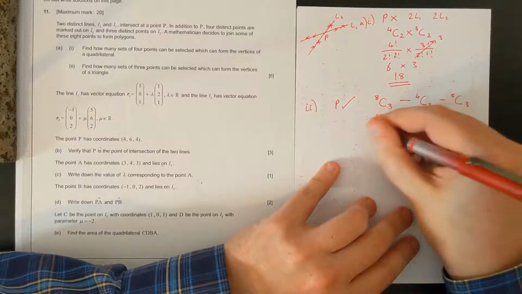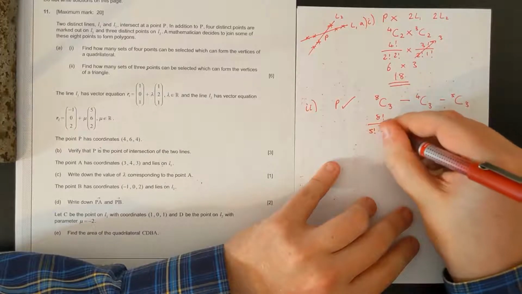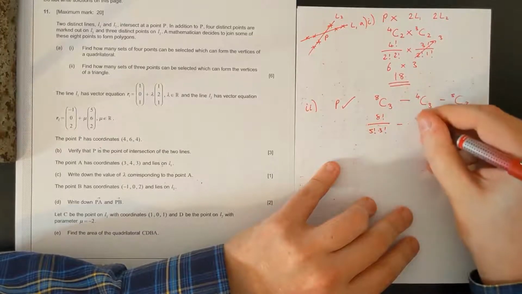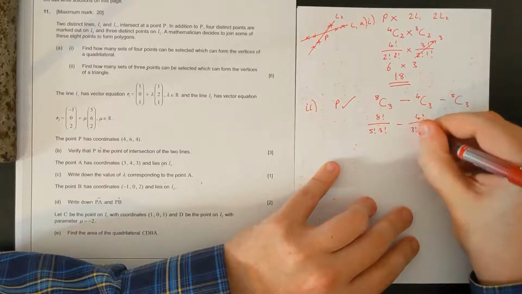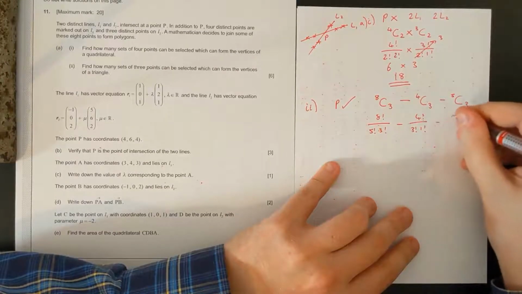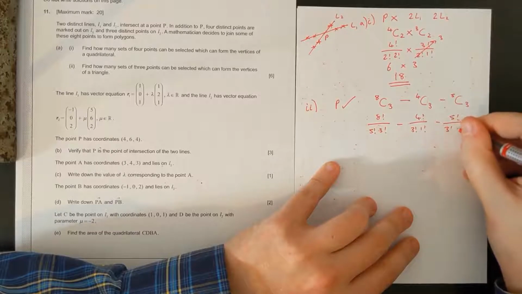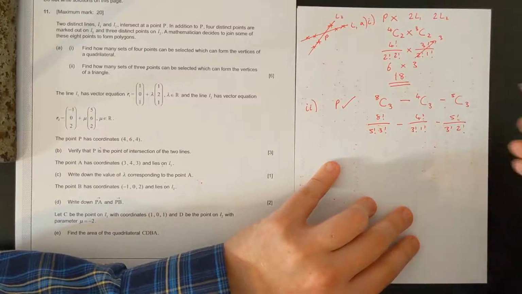So 8 choose 3 is 8 factorial over 5 factorial, 3 factorial. 4 choose 3 is 4 factorial over 3 factorial, 1 factorial. And 5 choose 3 is 5 factorial over 3 factorial, 2 factorial.